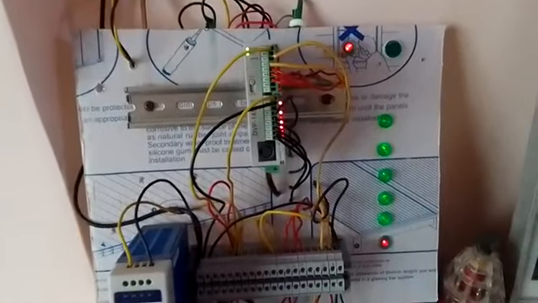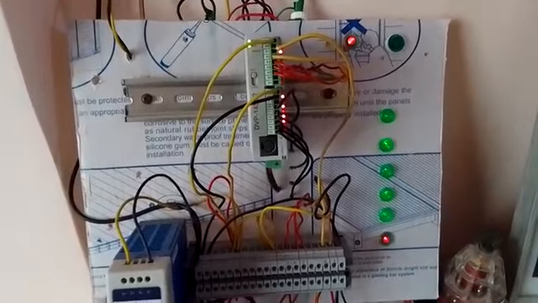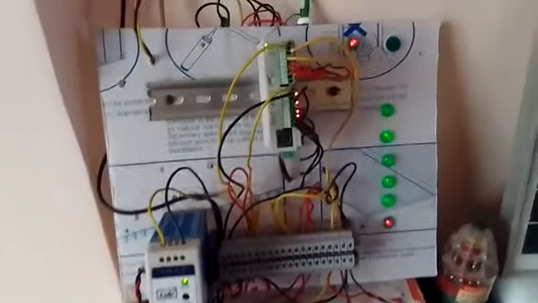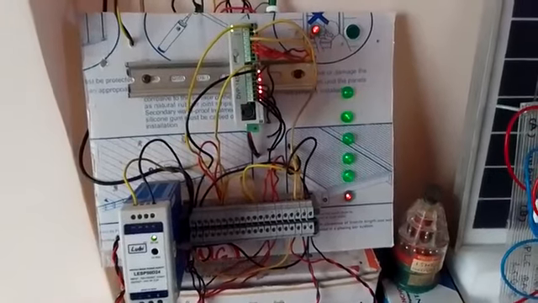First person, second, third, fourth, fifth, sixth, seventh, eighth. Now people start leaving the room. 1, 2, 3, 4, 5, 6, 7, 8.